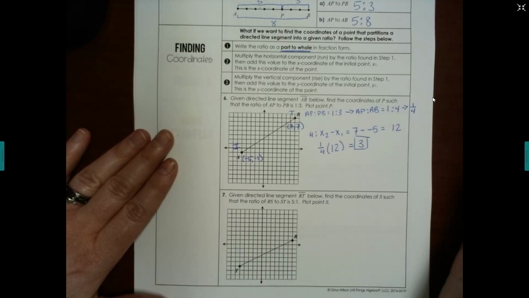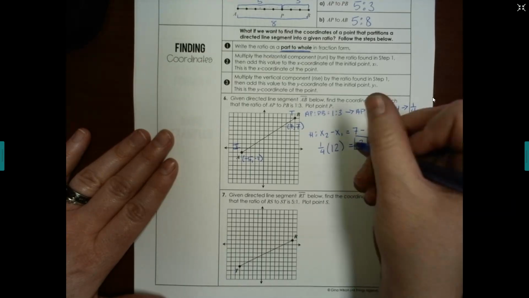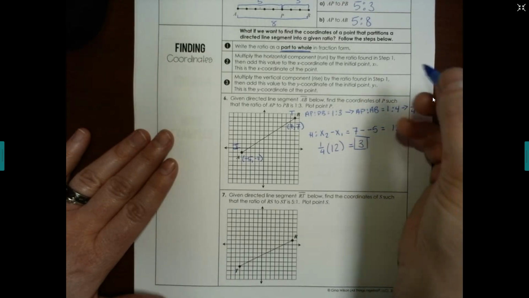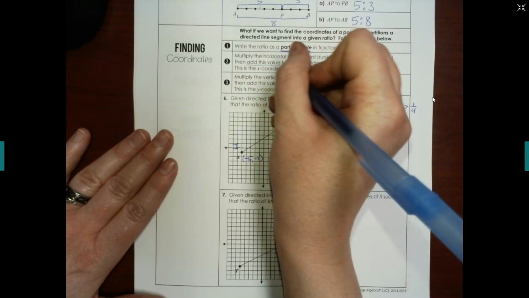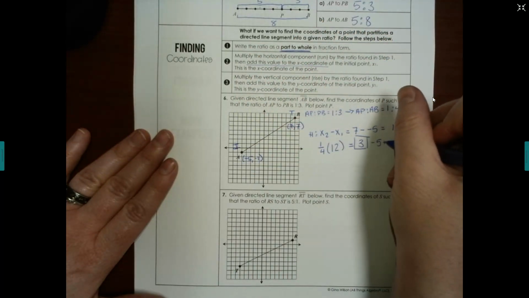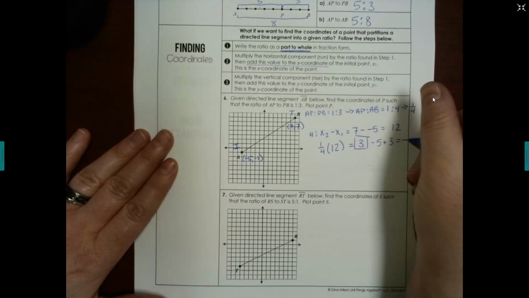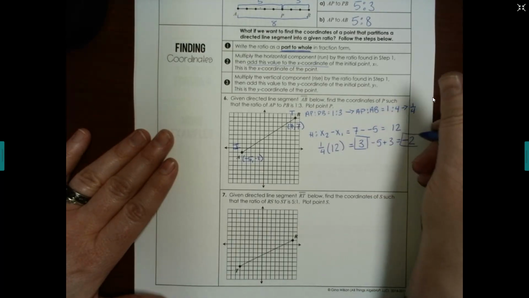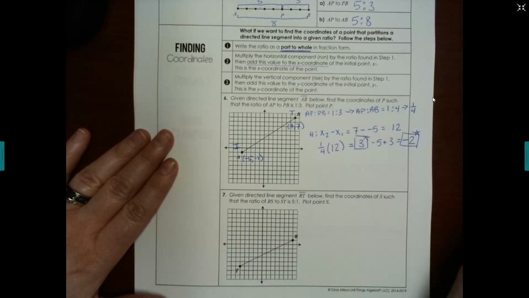Oh, no, wait. That's not right, because then we have to add the value to the x-coordinate of the initial point. So then we have -5 plus 3, and that's -2. So this is the actual answer that we need, not this. My bad.